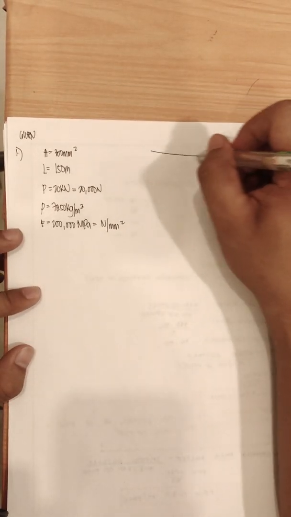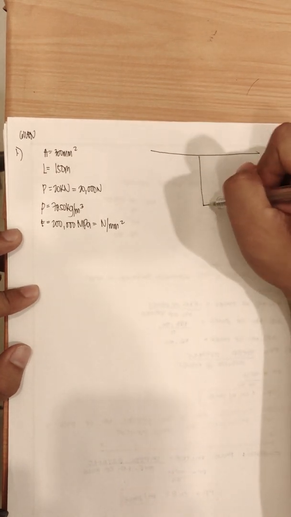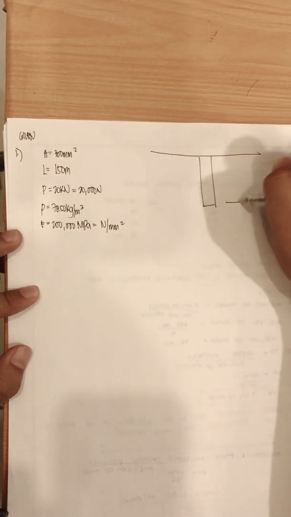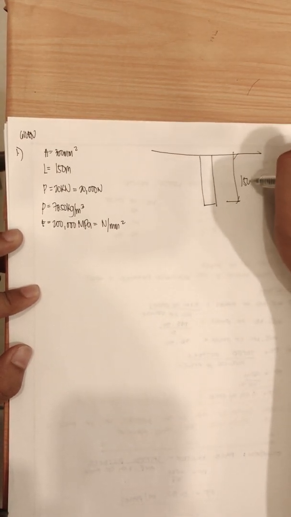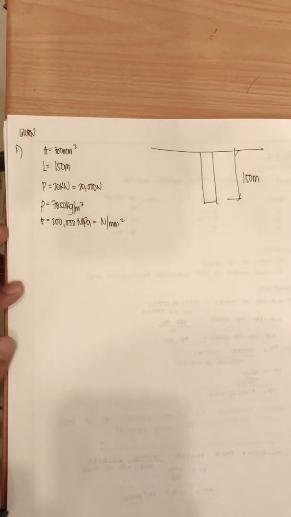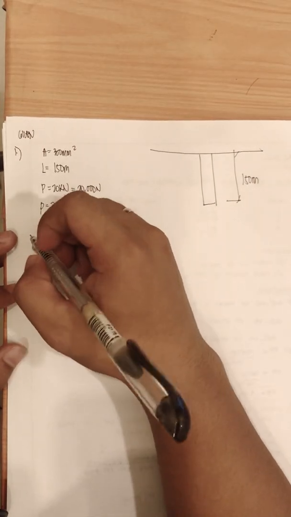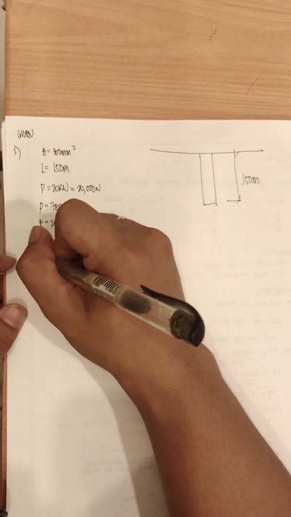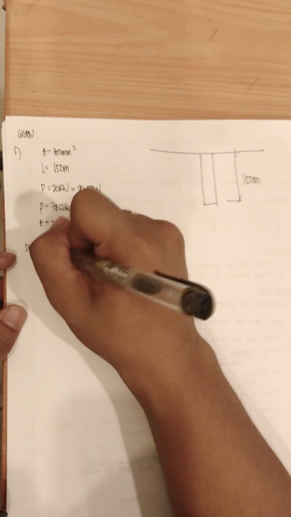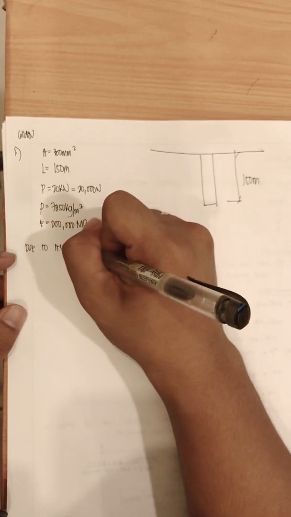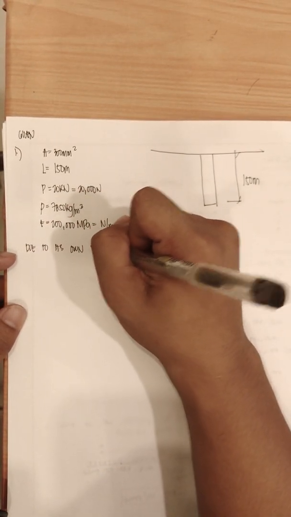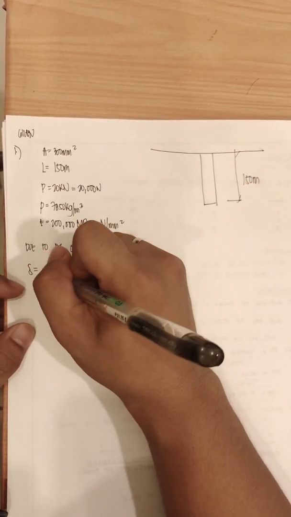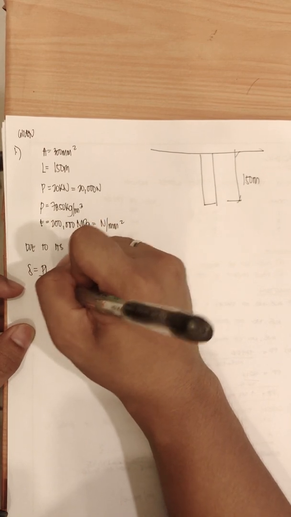So first, we have the material supported at its one end. Total length is 150 meters. To determine the deformation or elongation due to its own weight, our formula for deformation is PL divided by AE.